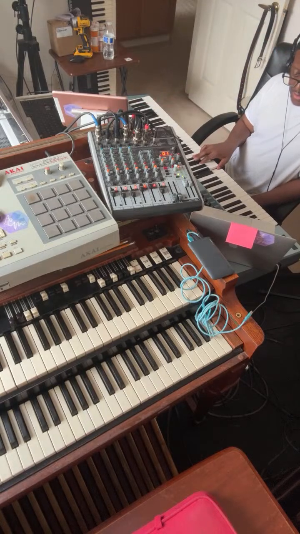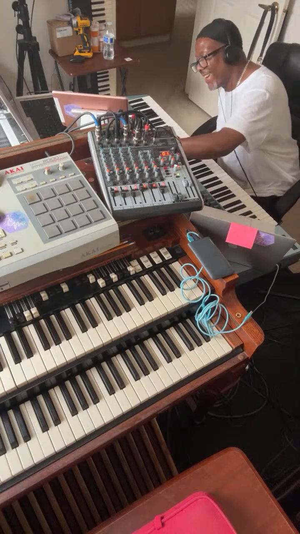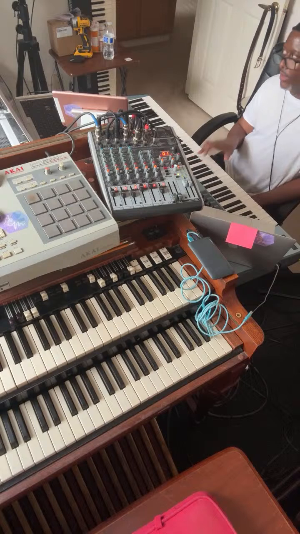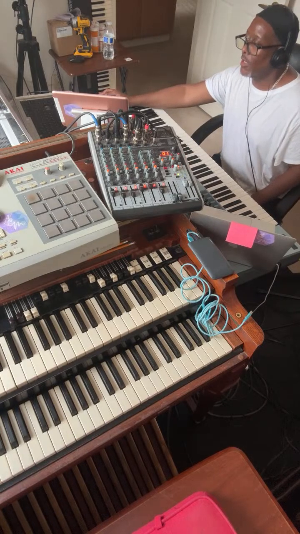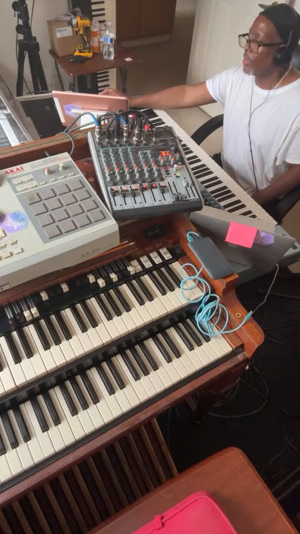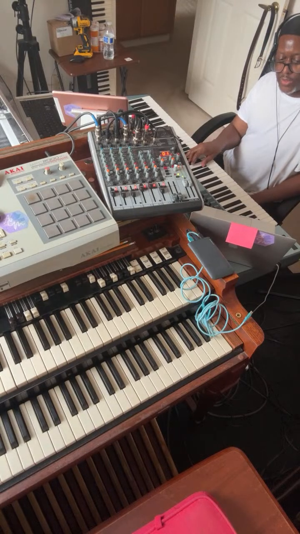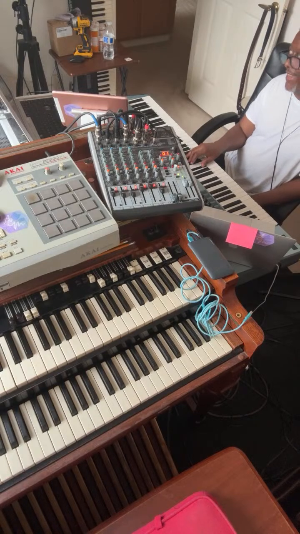There it is, right there. Must be minor. Or it could be B flat. Let me see. Alright, let's find out what the 3rd chord is. Let me try B flat. Aha! I got it.